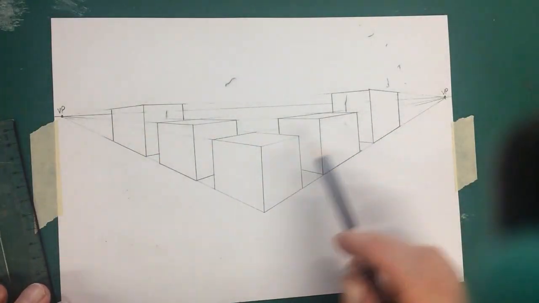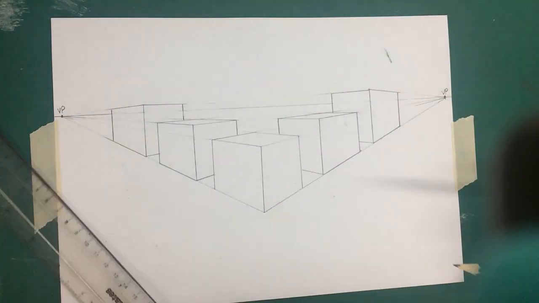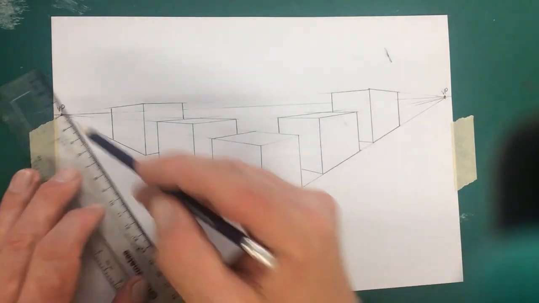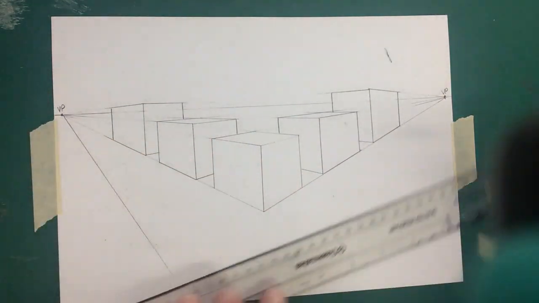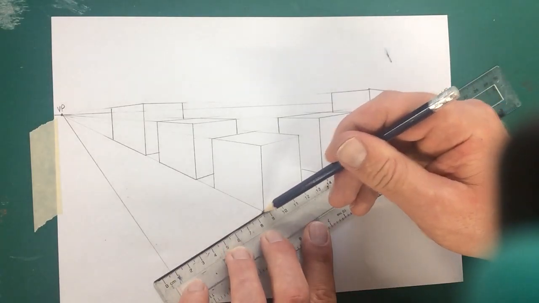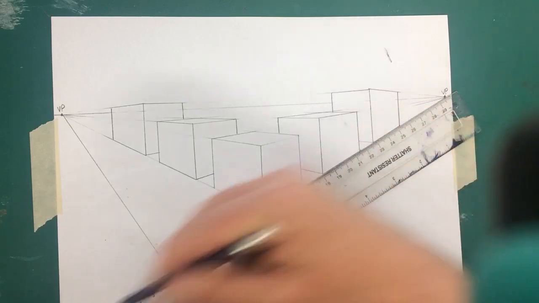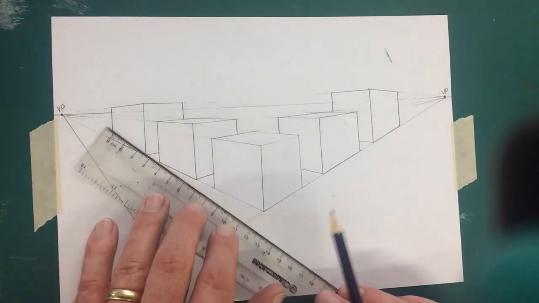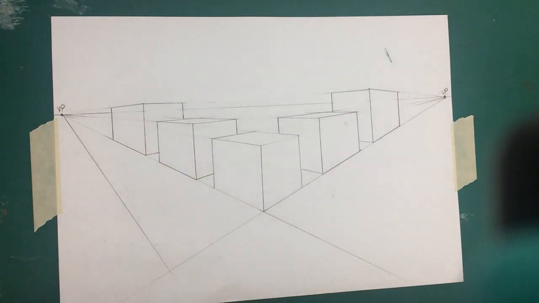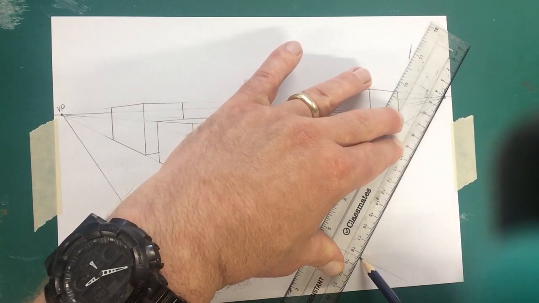Okay, so you've got 4 cuboid shapes sitting in a landscape. Now what I'm going to do is come down here like that. I come down here, following that line, like that, and this line coming down here, like that, and then this one, like that.